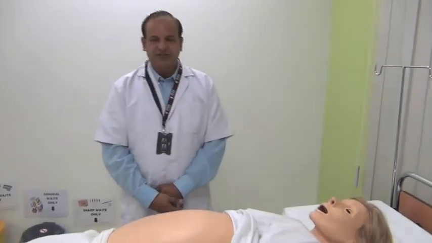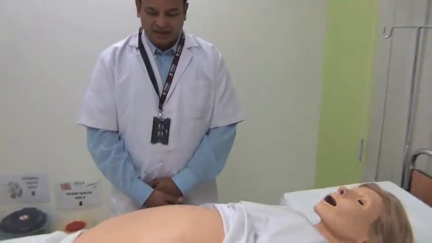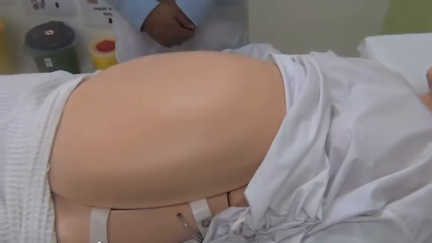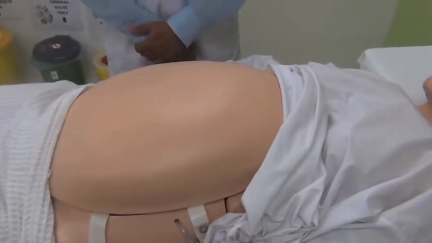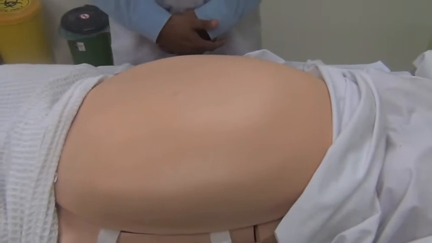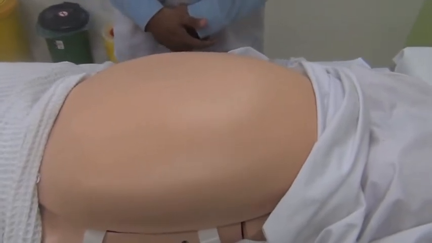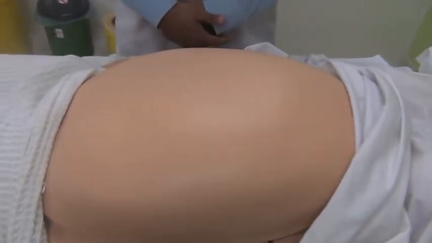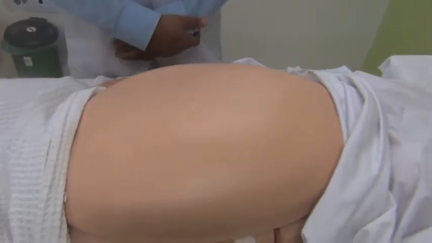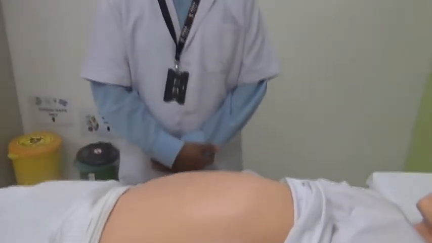So we proceed with the inspection of the abdomen. The abdomen of a pregnant lady is generally distended by a gravid uterus, as evidenced by linea nigra. That is a darkly pigmented line seen running from the umbilicus to the symphysis pubis, and there will be stretch marks called stria gravidarum and stria albicans, especially on the lower abdomen.